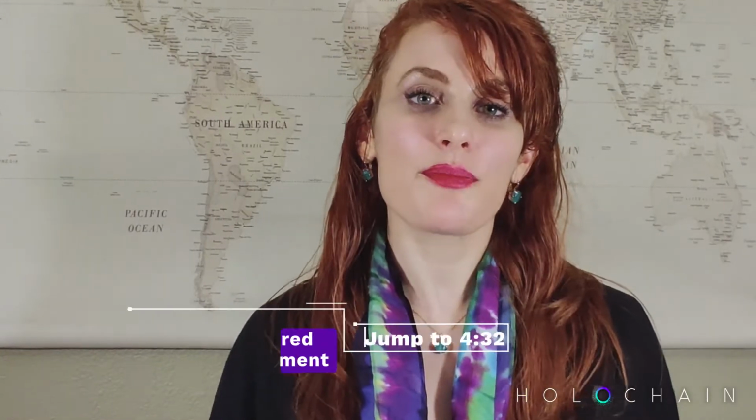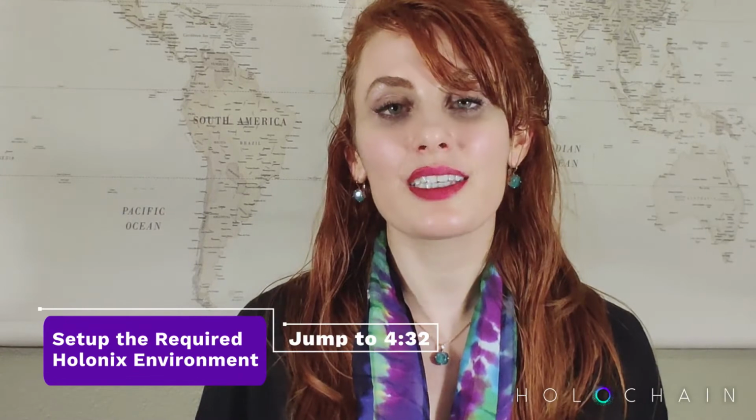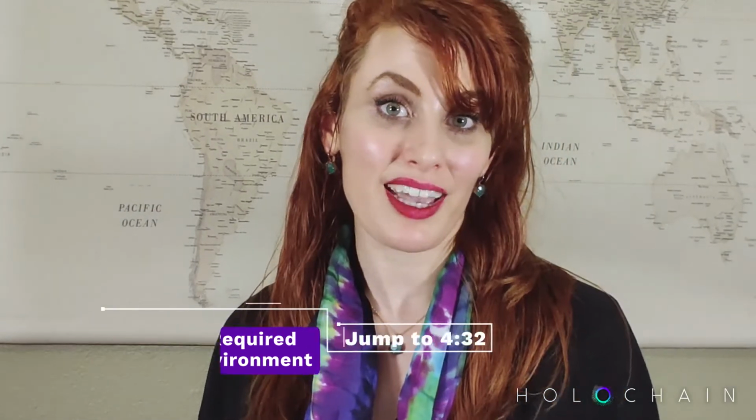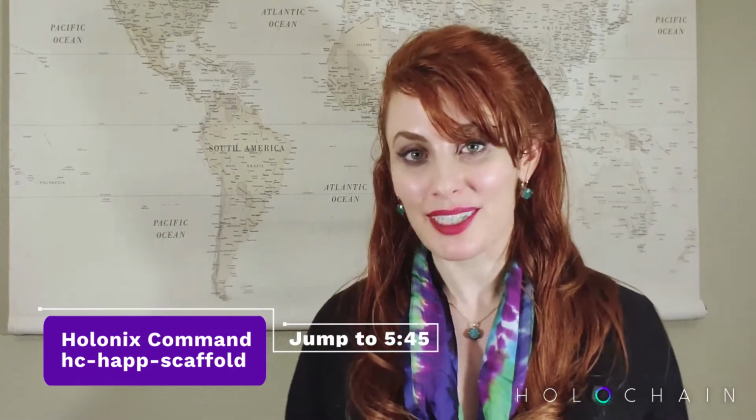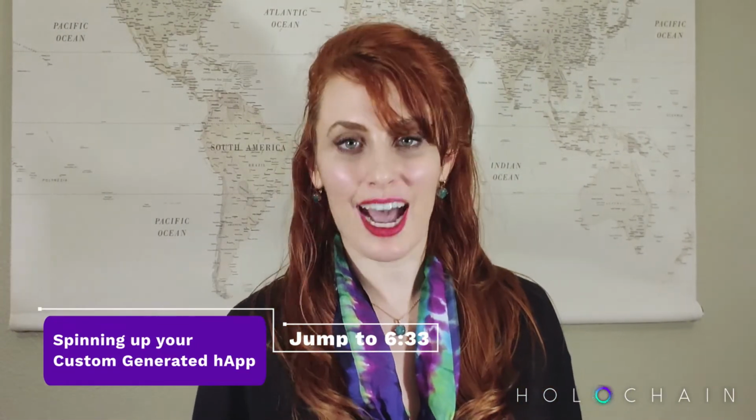2. Setting up your Holonix environment. You'll need this environment to run your new Holonix command. 3. Running your new Holonix command HC app scaffold. And 4. Spinning up your newly custom generated app. By the end of this tutorial, you should have your generated app and be able to spin it up and have all the tools you need to jumpstart the development of your app on Holochain. So are you ready? Let's dive in.